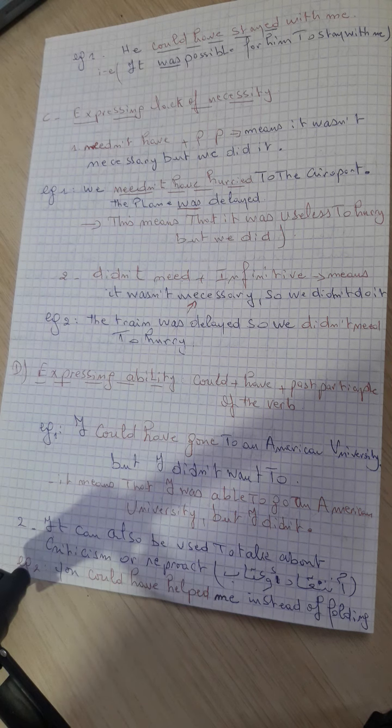For the first one: we needn't have hurried to the airport. The plane was delayed. It means that it was useless for us to hurry to the airport, but we did. So the action was done and it was not necessary for us. While didn't need plus infinitive means that the action was not necessary and we didn't do it. Like the second example: the train was delayed, so we didn't need to hurry.